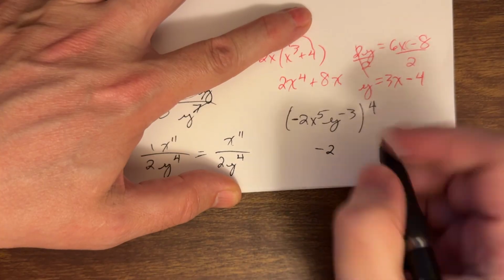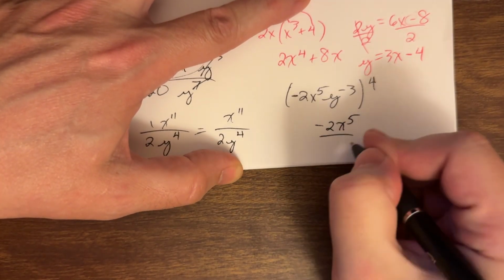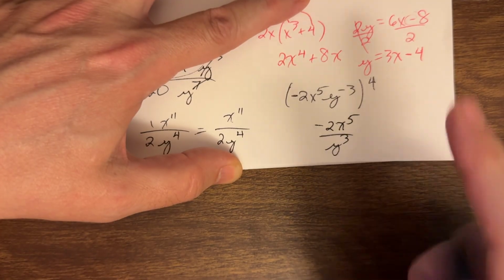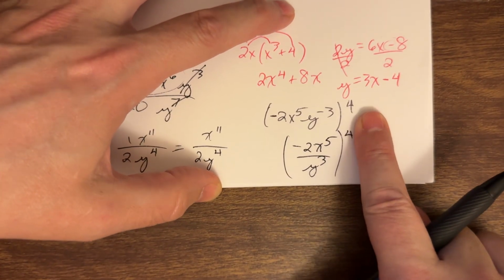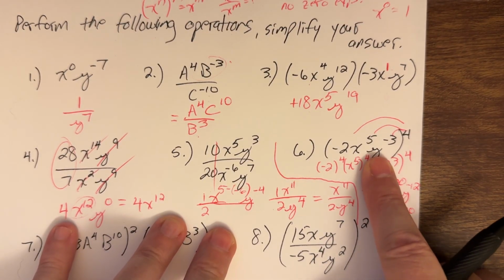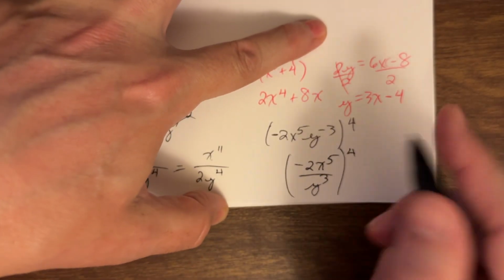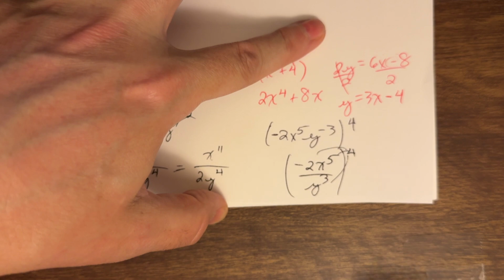Some people, their first move: I hate the negative exponent, so get rid of it. Minus 2 stays where it is. X to the 5th stays where it is. Y to the negative 3 goes to the bottom as y cubed. Still have that exponent of 4. And now I'm still distributing the exponent. Doesn't matter if my terms are connected by multiplication or by division.